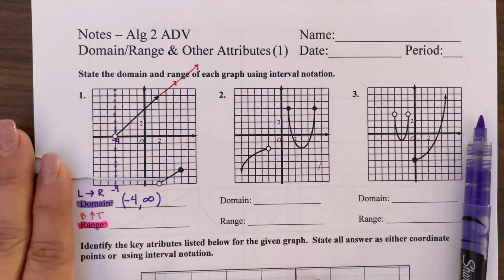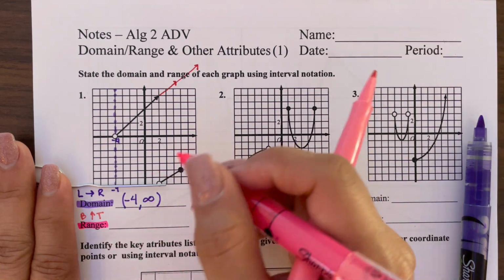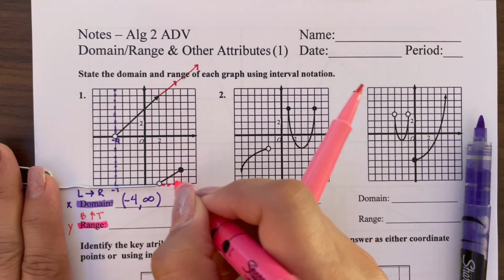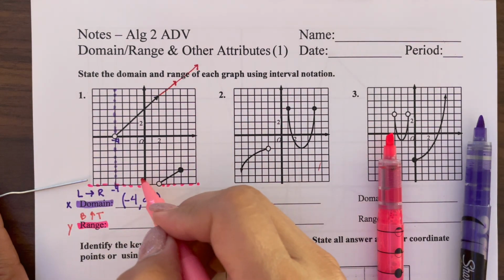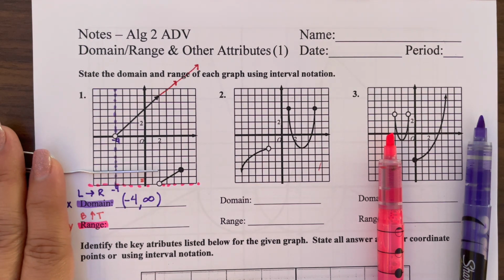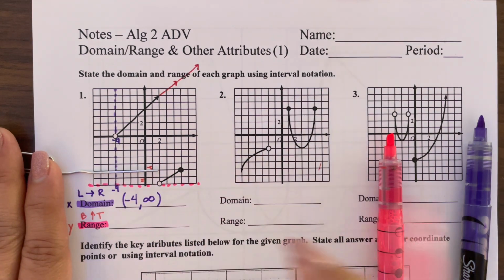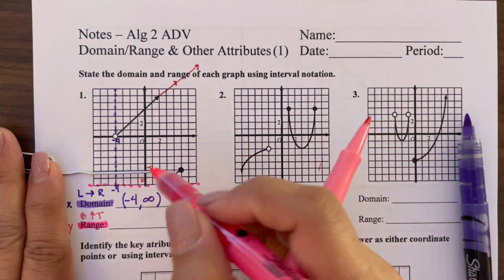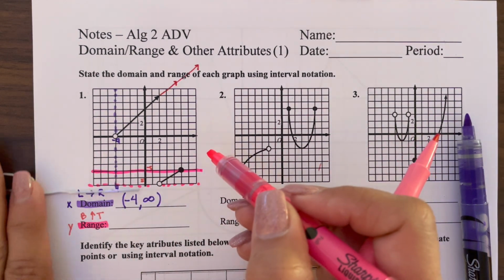So going from the bottom all the way to the top, I begin here, and that is an open circle. So the point at -7 does not exist for this graph. And keep going. Oh, there is an ending piece right here. So this one is at -5. And that does have a closed circle, so that point does exist. So I'm going to place a solid line.